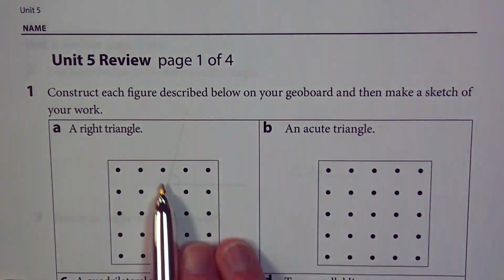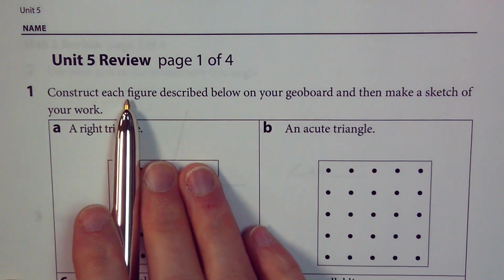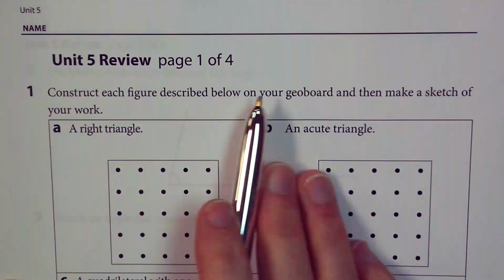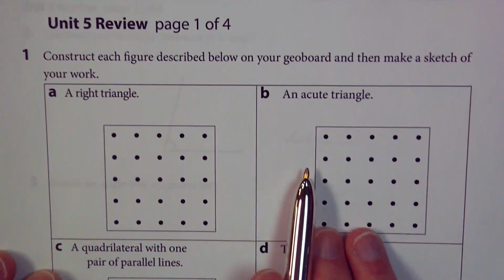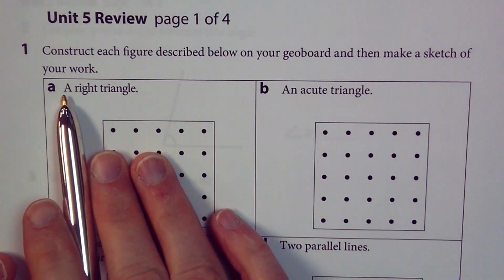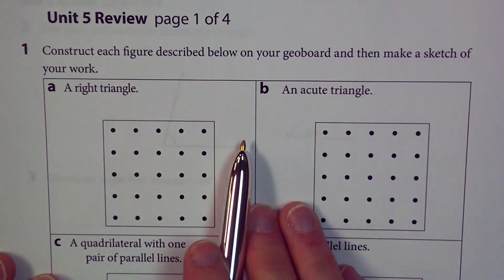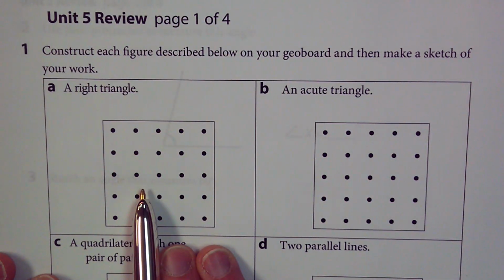In this first bit, we're looking at geoboards. You're going to construct each figure described below on your geoboard and then make a sketch of your work. Okay? So it says you're going to make a right angle somewhere on this geoboard.